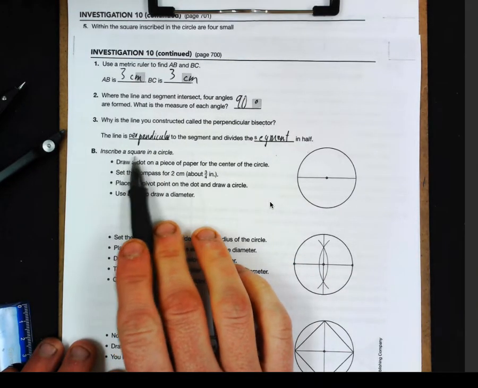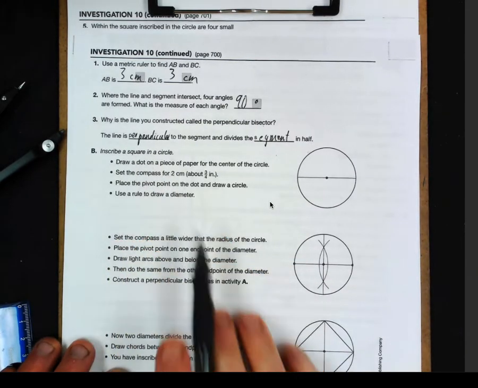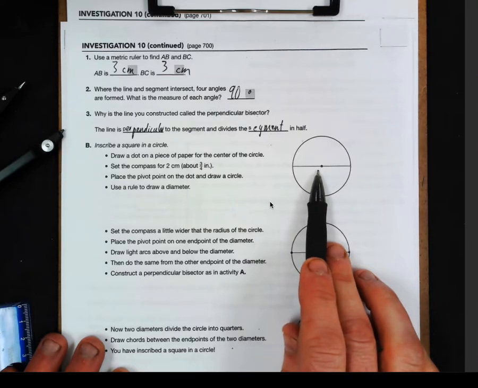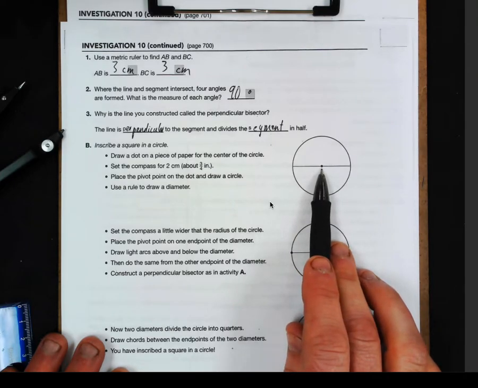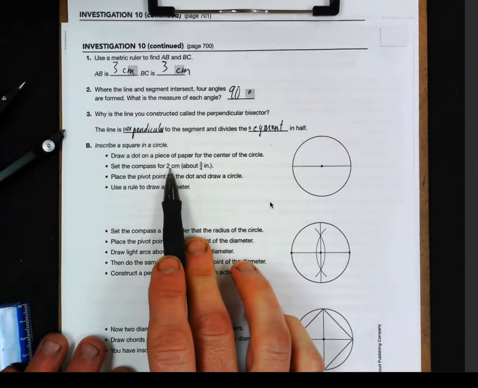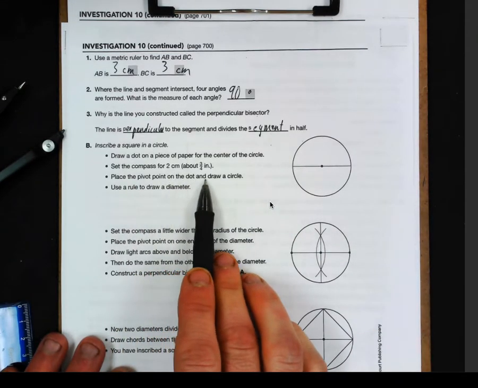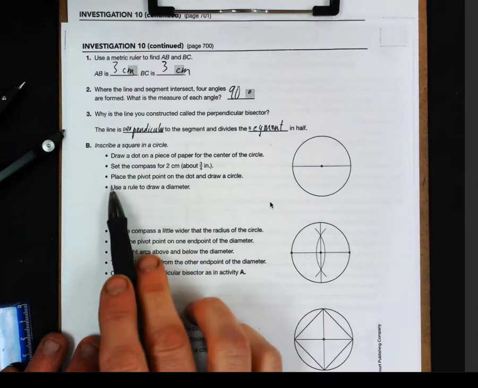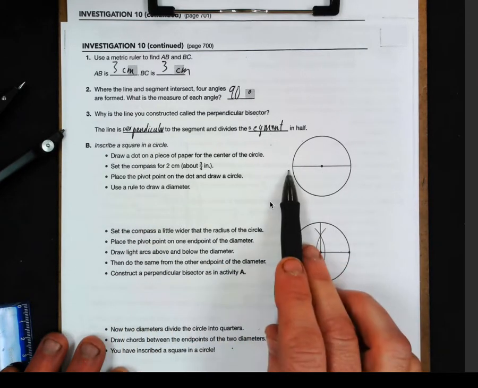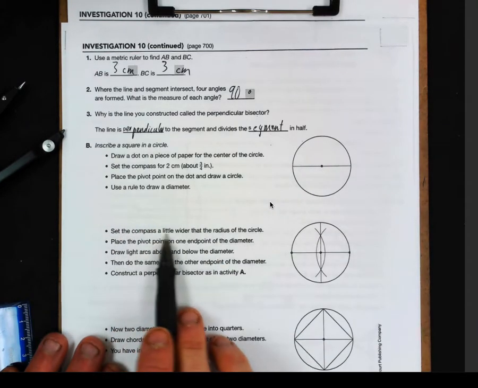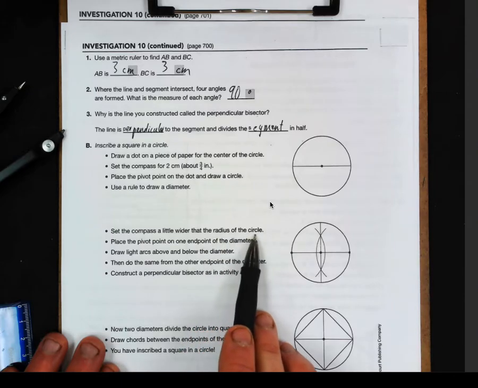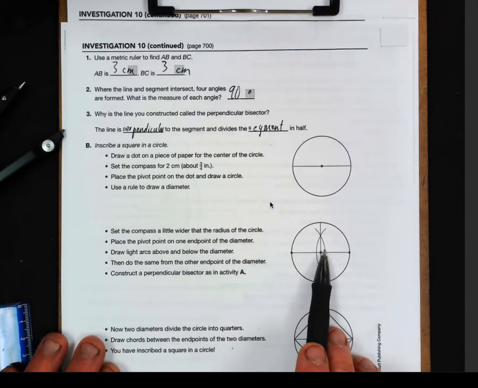Here's how you inscribe a square in a circle. You draw a dot on a piece of paper for the center of your circle. You set the compass to 2 centimeters. You place the pivot point on the dot and draw the circle. You use a ruler to draw a diameter. You set the compass a little wider than half the radius of the circle, just like we did on that first page.